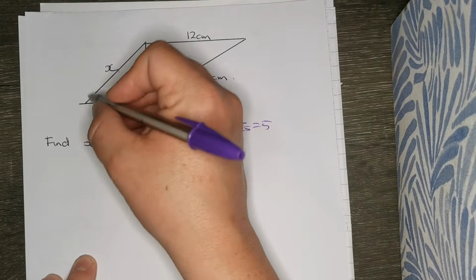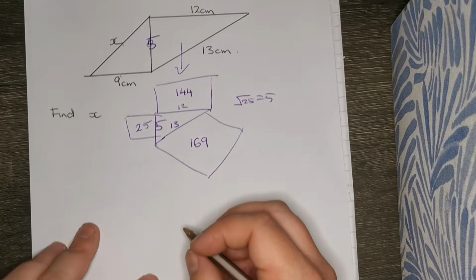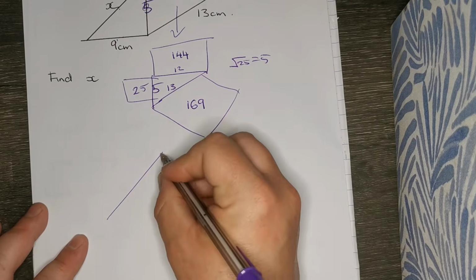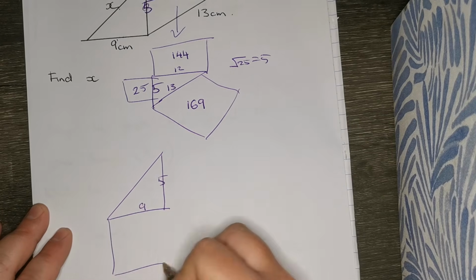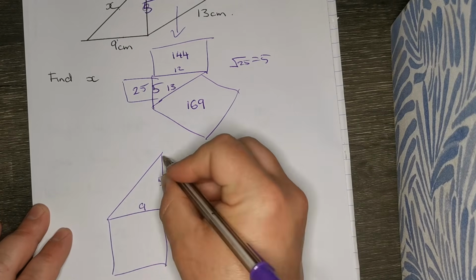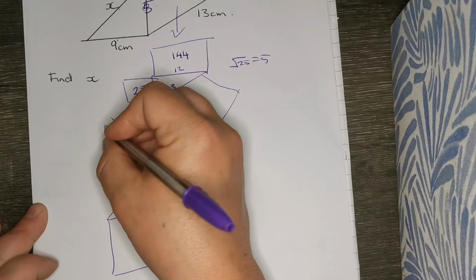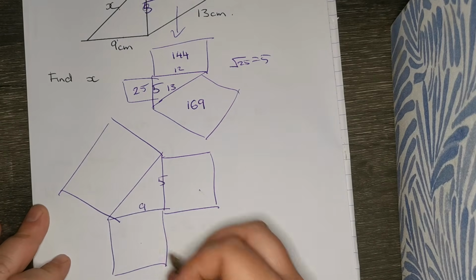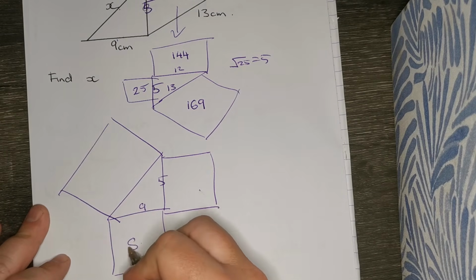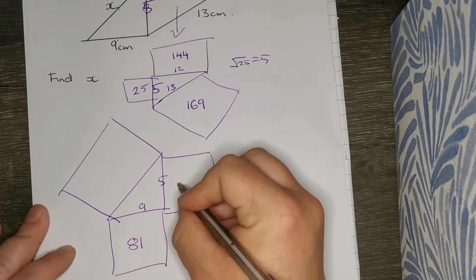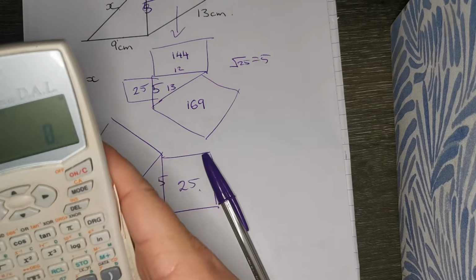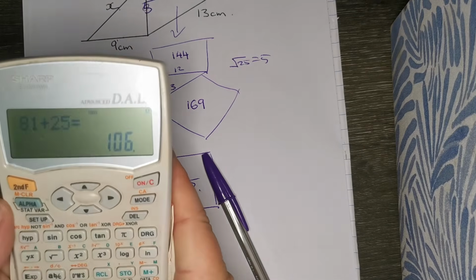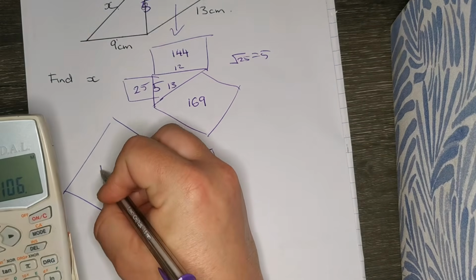So now I'm ready to find that long side, that hypotenuse, so I'm just going to sketch that out again. If that side's 5 and that side's 9, again, just draw my squares to help me think about it, because the two small squares add up to make my big square. 9 squared is 81, 5 squared is 25. If I add those together, 81 add 25 is 106.